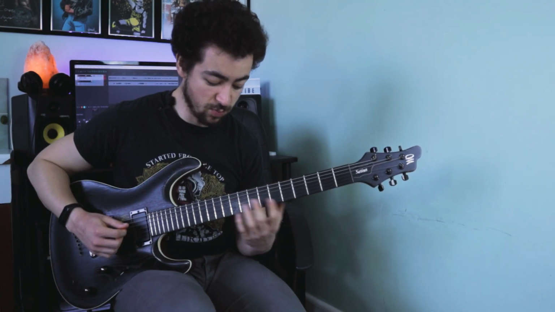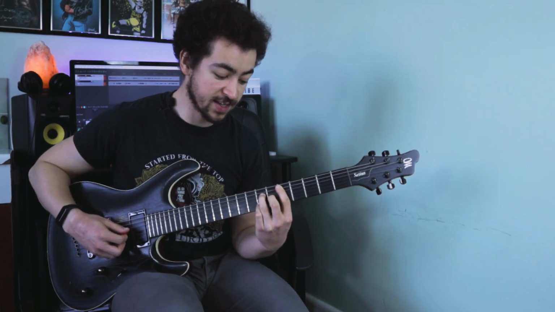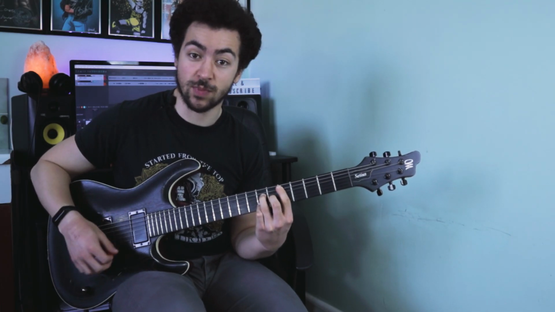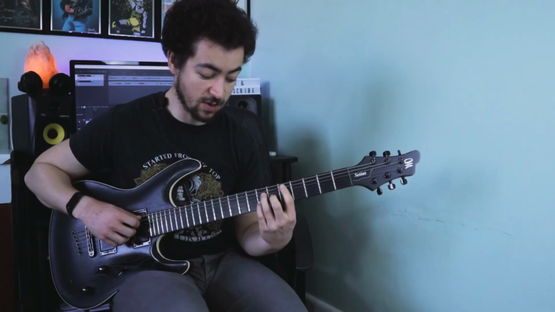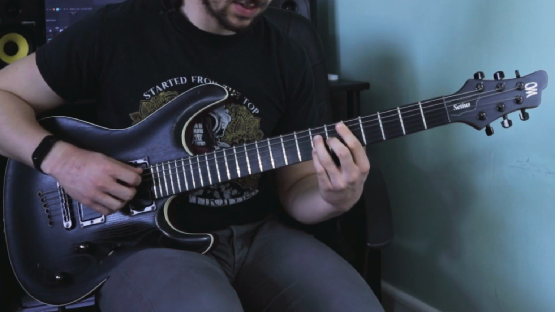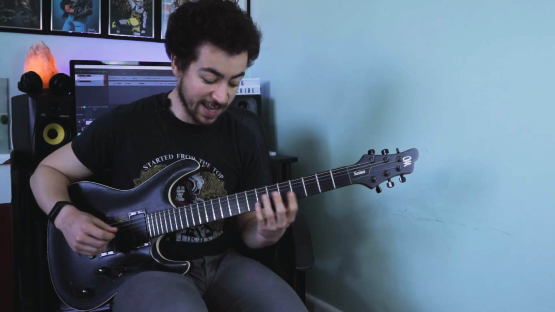Awesome. Okay, then we move to our D major 7. And what I'm doing here is I'm just raising the root note by a semitone. Yeah, so we move from D major 7 to D sharp half diminished. Then we're going to play an E7 chord.